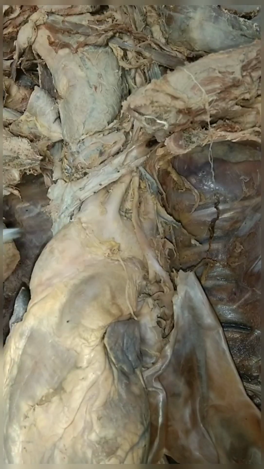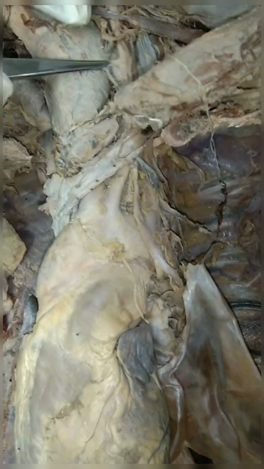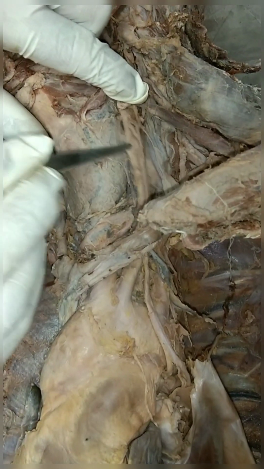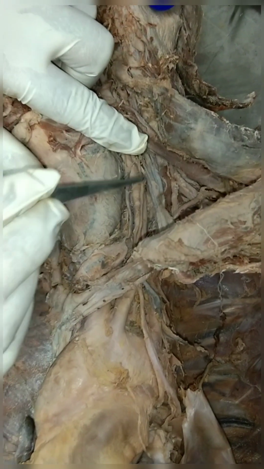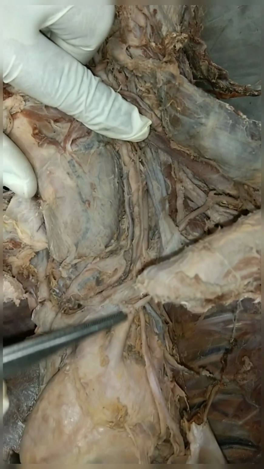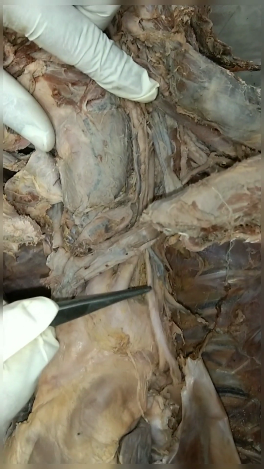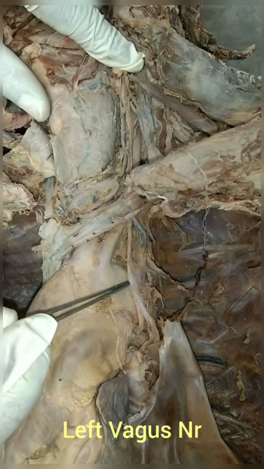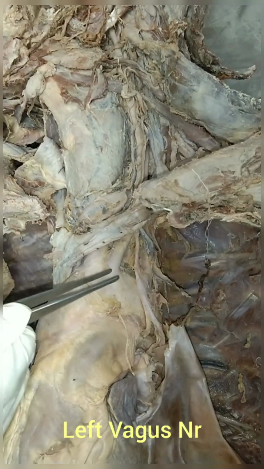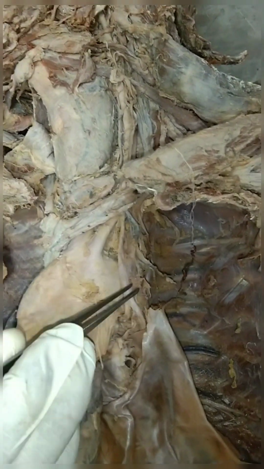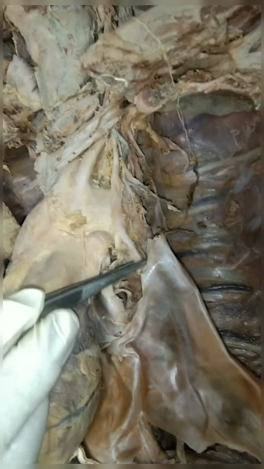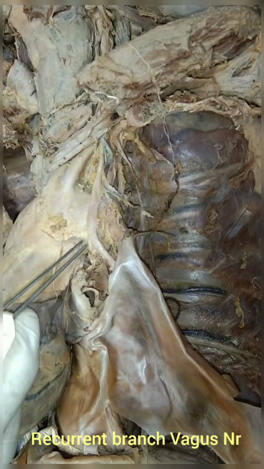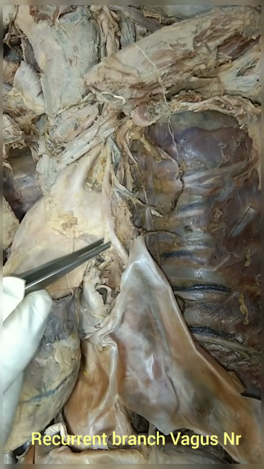What is this nerve? This nerve is the one seen in the groove between the carotid artery and the internal jugular vein in the carotid sheath. What is that nerve? Yes, that is the vagus nerve. The vagus nerve comes in relation to the branches of the arch of aorta in the superior mediastinum. On the left side, the left vagus nerve comes to the lower limit of the arch of aorta.